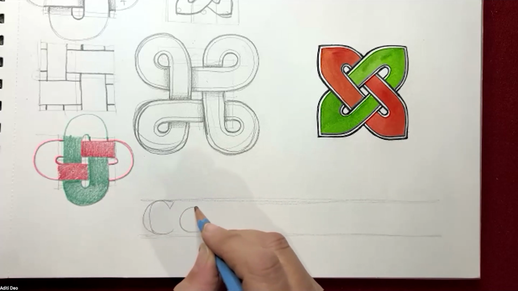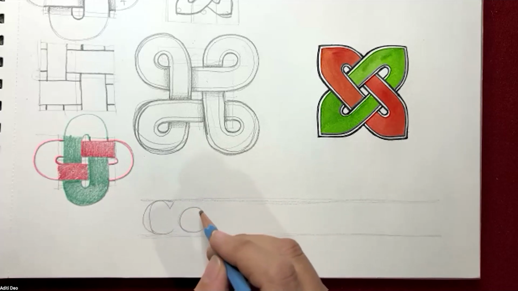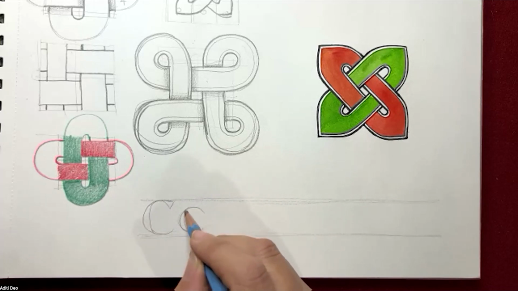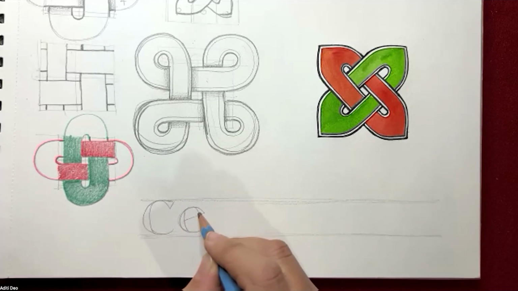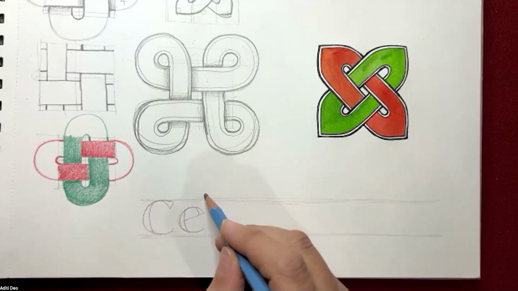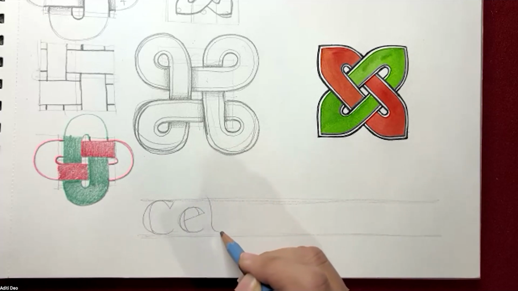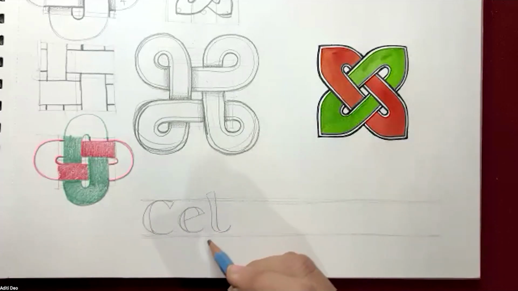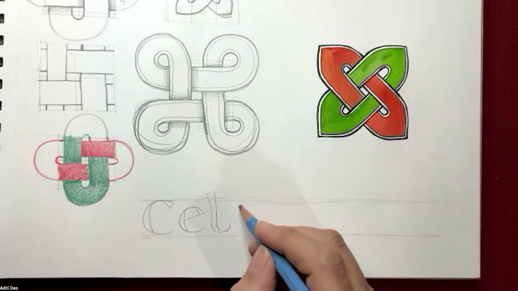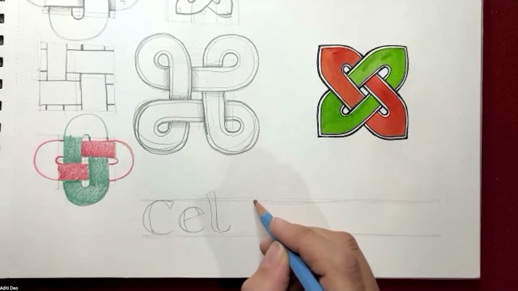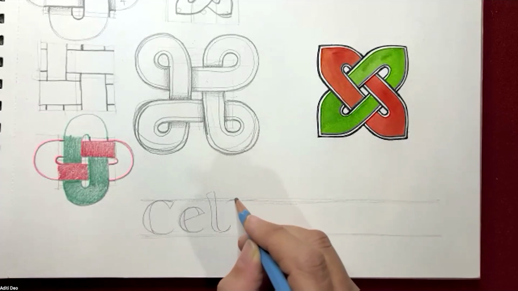So the letters are quite round, but over here you'll make them slightly thick like this. I love the T in this.